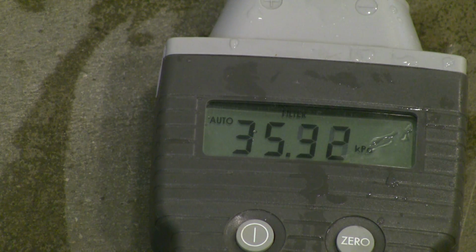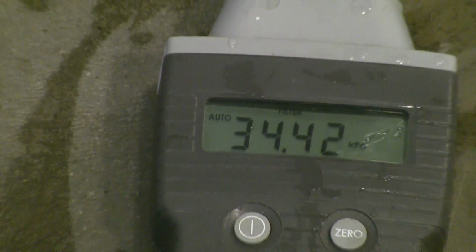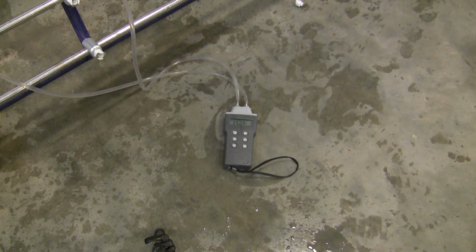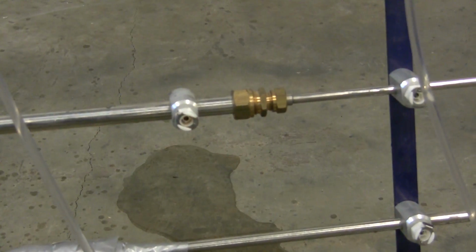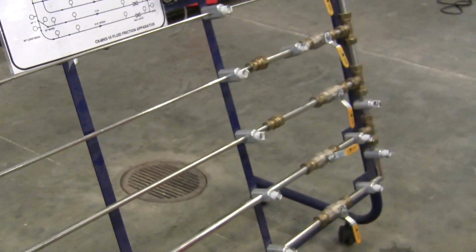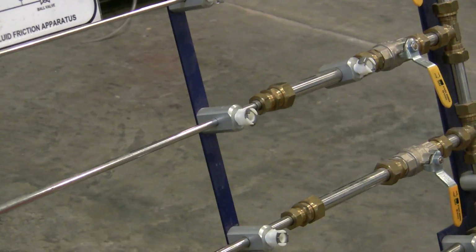We've got data now. Finally, sudden contraction and sudden enlargement. These are along the pipes. Here's our sudden contraction. Here is our sudden enlargement.